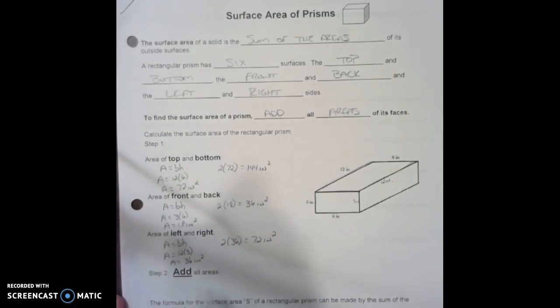Now to get the total surface area, just add everything together. 144 plus 36 plus 72, and that's going to give us a total surface area of this rectangular prism of 252 square inches.